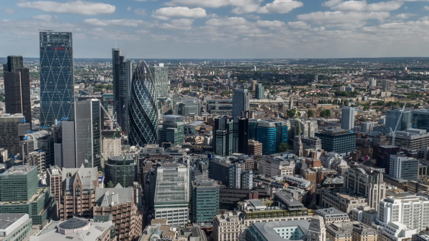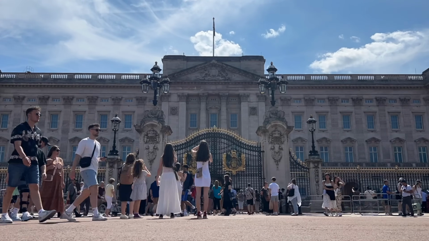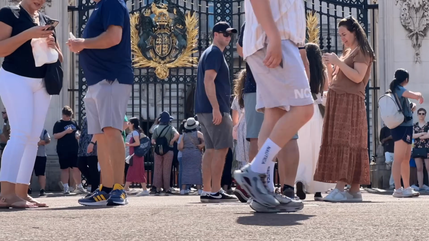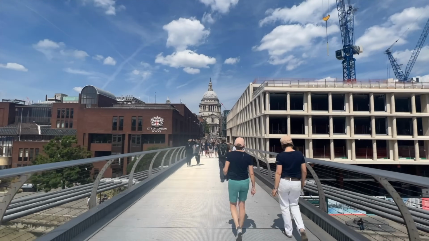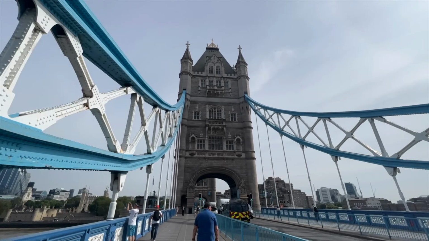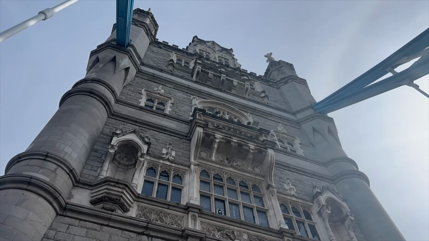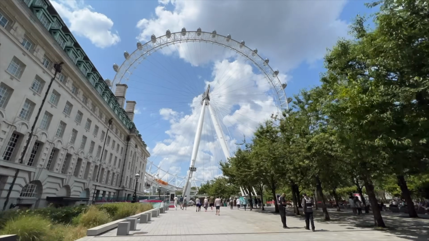So if you're looking to capture all of the hustle and the busyness of the city, then time lapses and hyperlapses are a great way of doing this. They help emphasize movement, they add more visual interest to your shots, and they give your edits much more impact and pace.